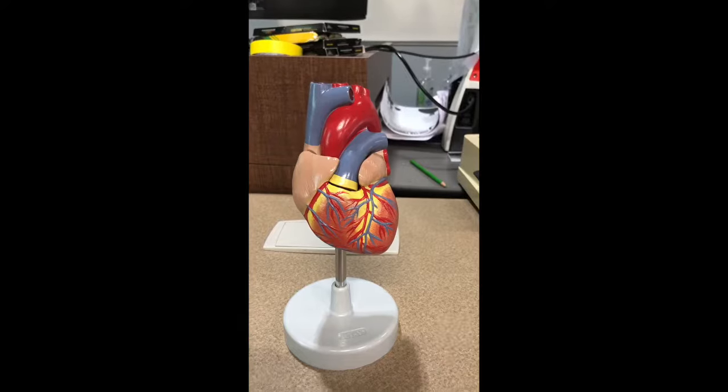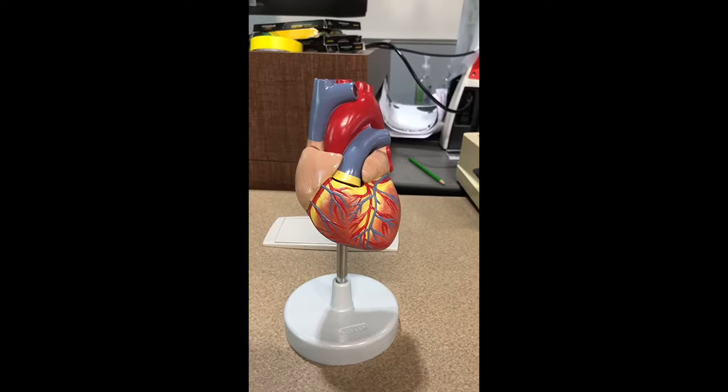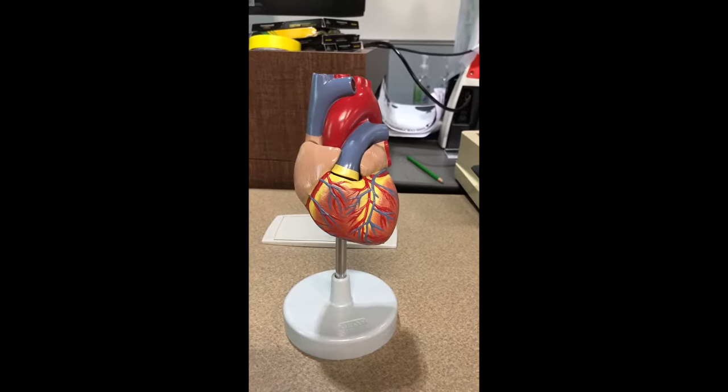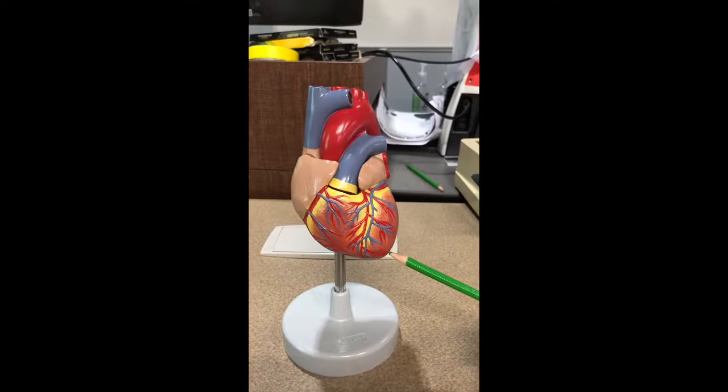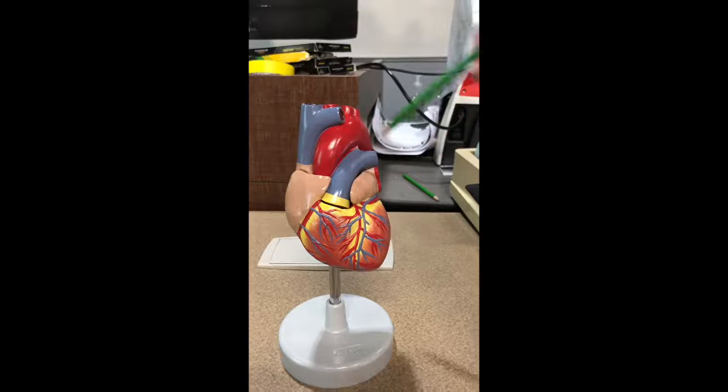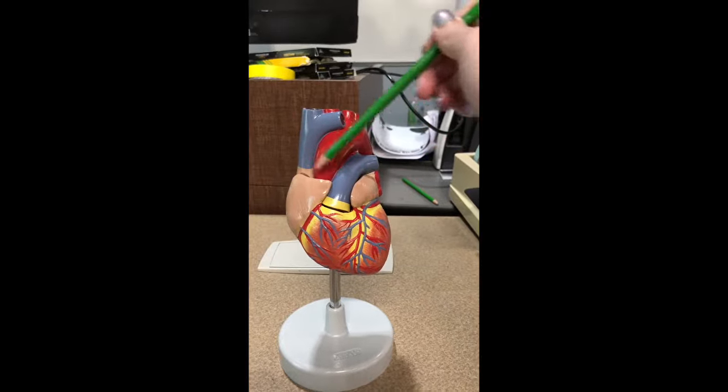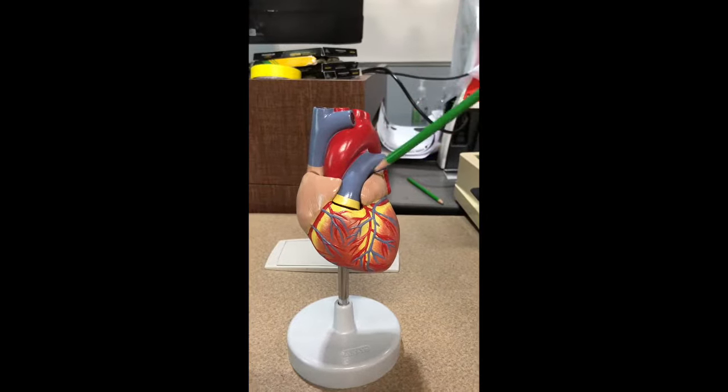Hello and welcome to the video of the little heart. So we need to establish some basics first. The point of the heart is called the apex, and the top is called the base. The base is where we would find some of our major large vessels.